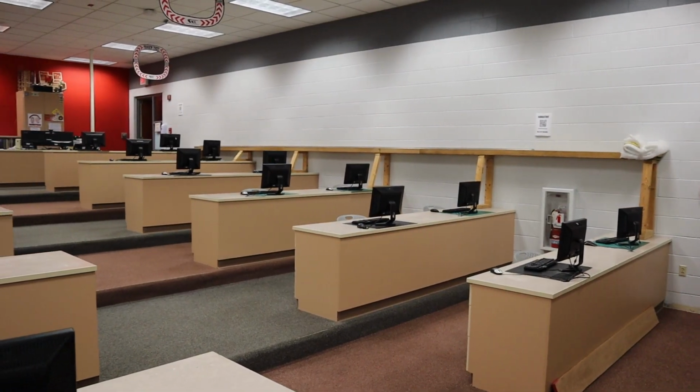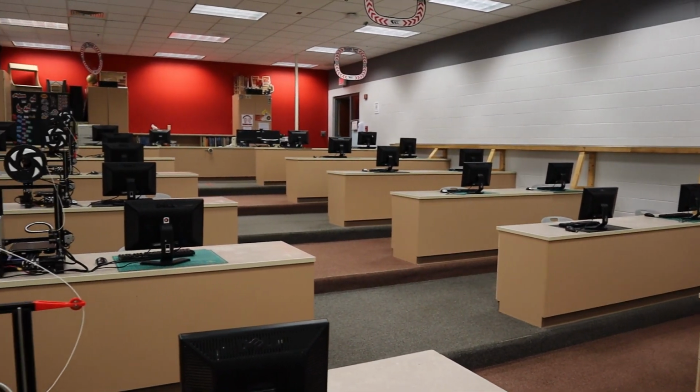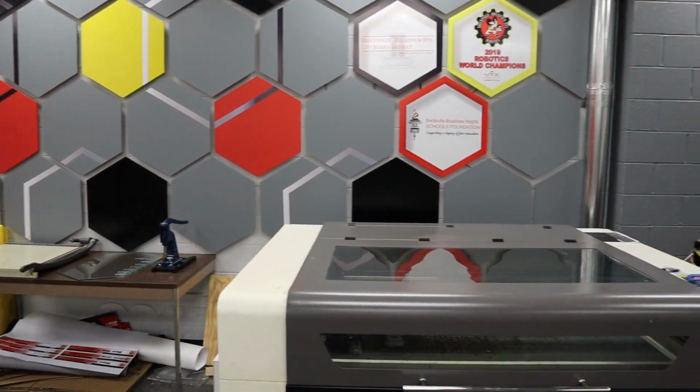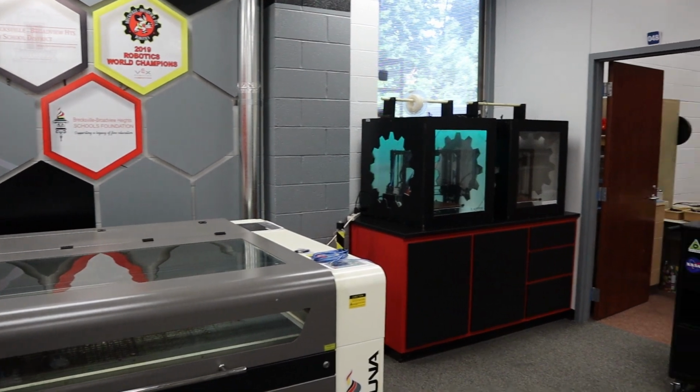And really, when I say anything is on the table, we can go in any direction they want, as long as they can prove to us that it's something that they can do in this semester period of time, they can use the software that we have to design it, and they can use the machines that we have to build it, really it's on the table.